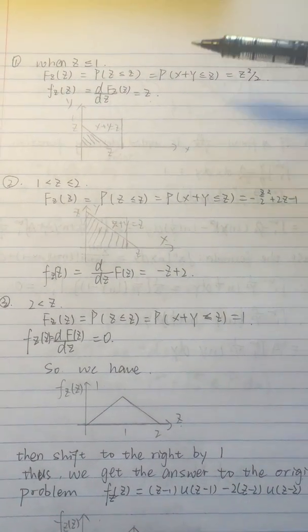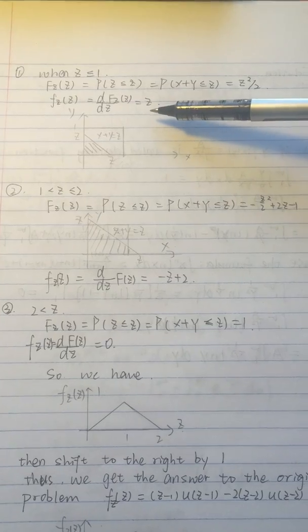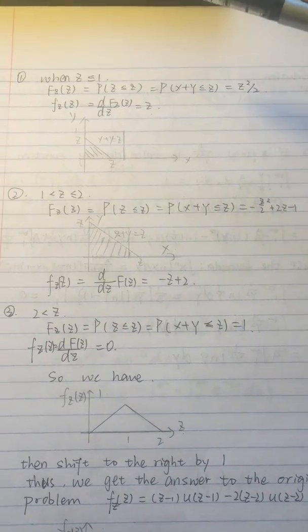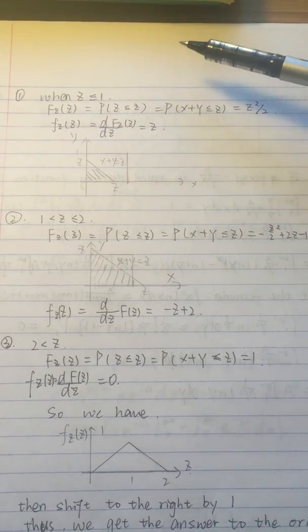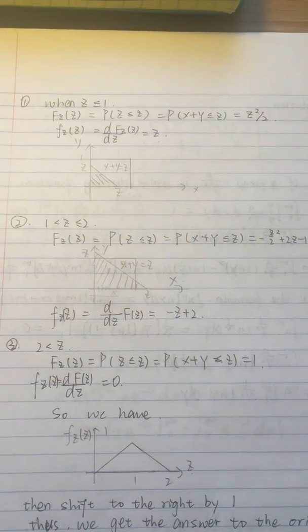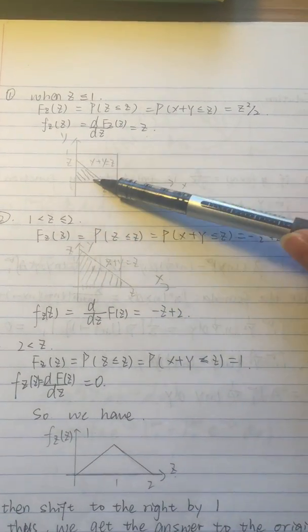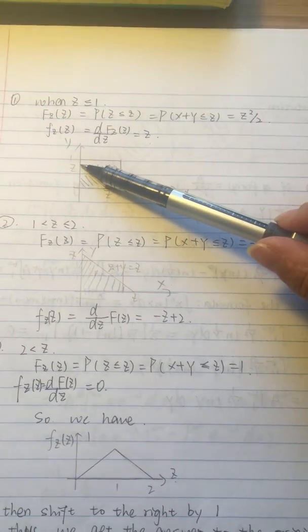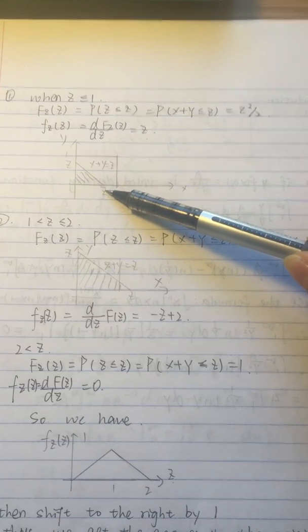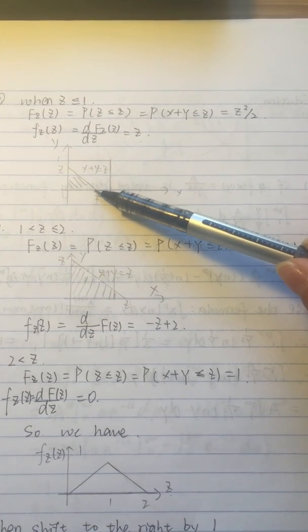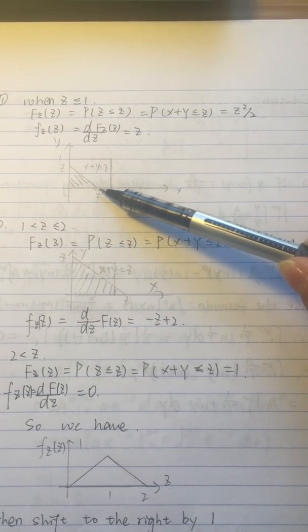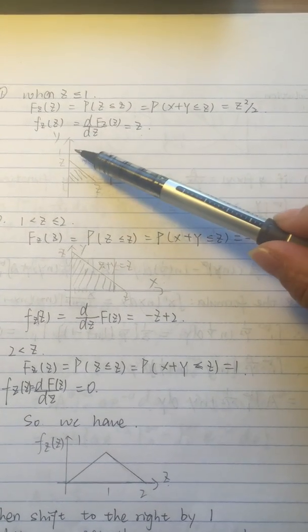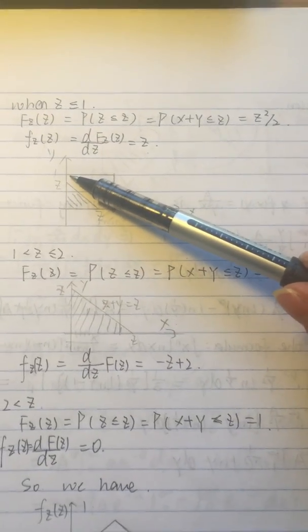And we separate the problem into three parts to discuss. First, when z is smaller than or equal to 1, we can draw the graph like this. This line is x plus y equals z, and it crosses the x axis at z and the y axis at z.